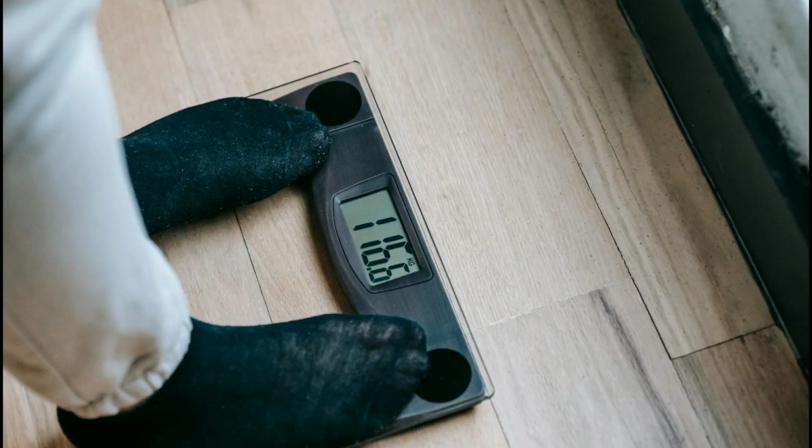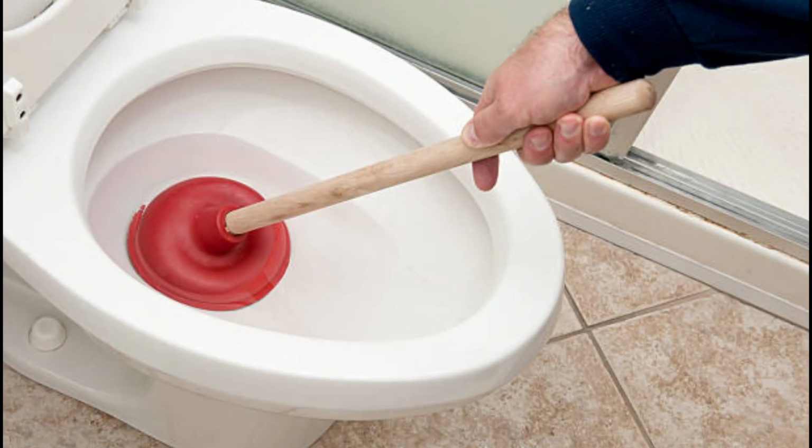Smart scale. You use this to check weight, connects to phone. Smart scale. Plunger. You use this when toilet is blocked. Plunger.